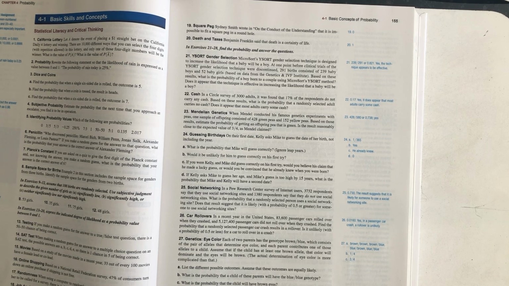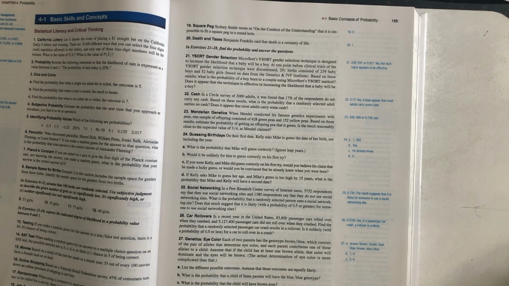Cash. In a survey of 3,000 adults, it was found that 17% of the respondents do not carry any cash. Based on these results, what is the probability that a randomly selected adult carries no cash? Does it appear that most adults carry some cash?